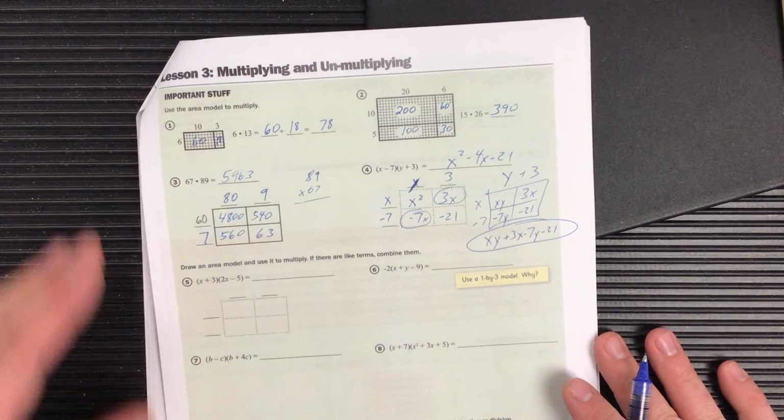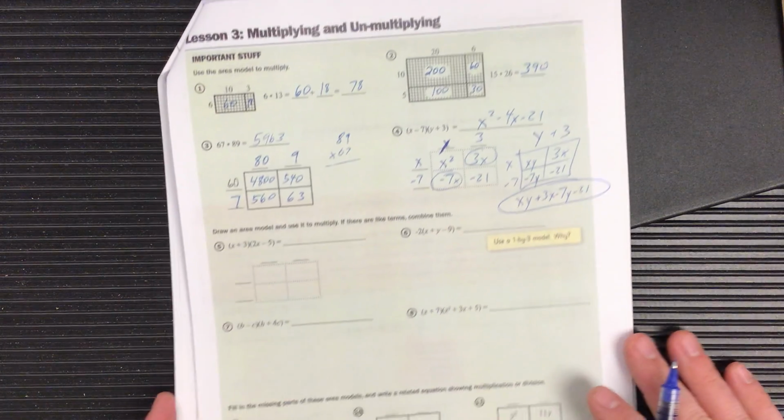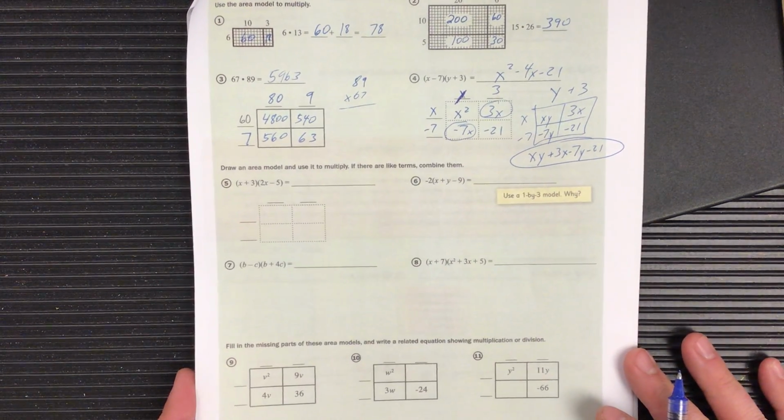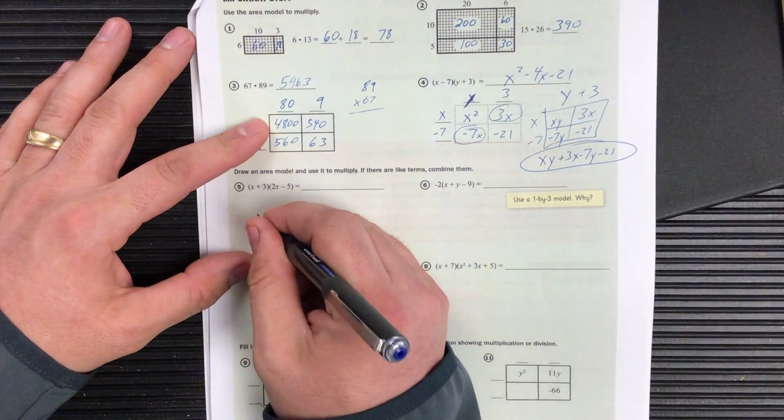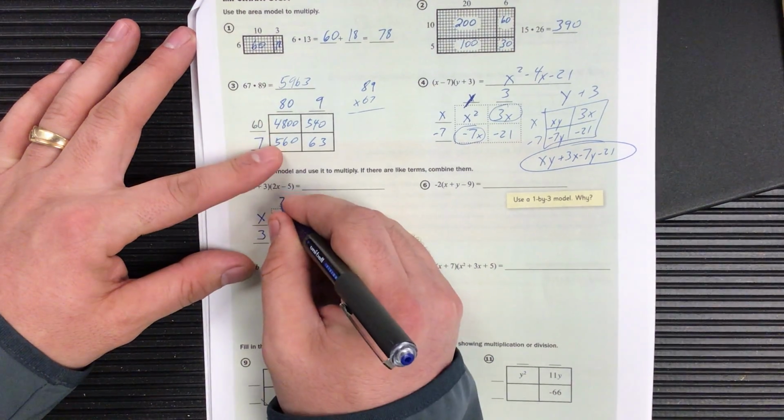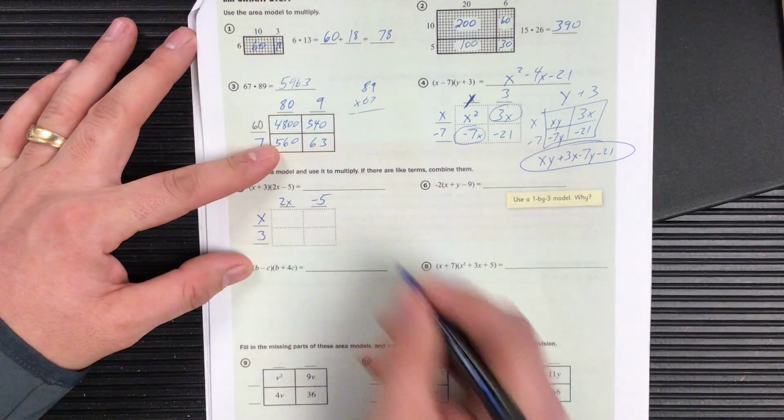Try number 5. It will be the last one of this group that we will do. Again, we've done plenty of these. Make sure you write it down correctly. Do better than I did last time.